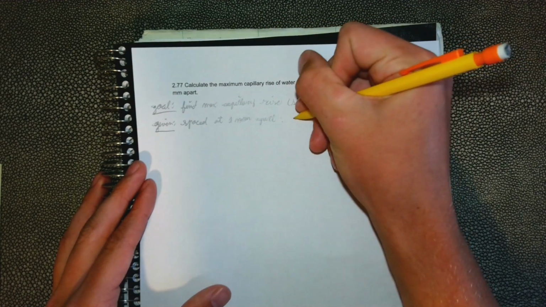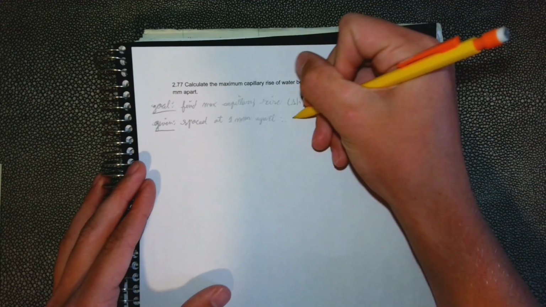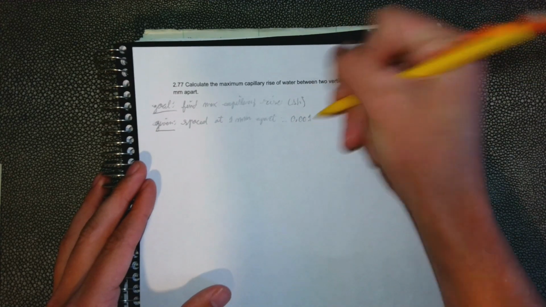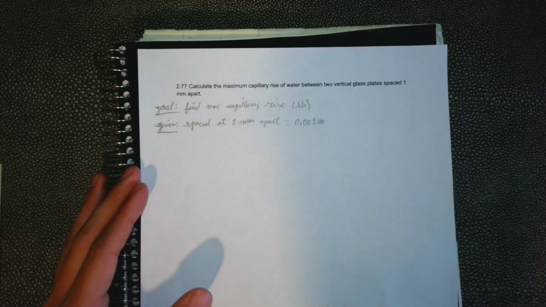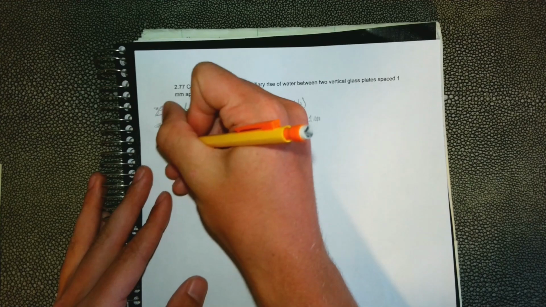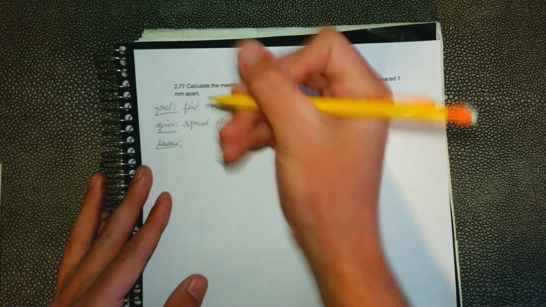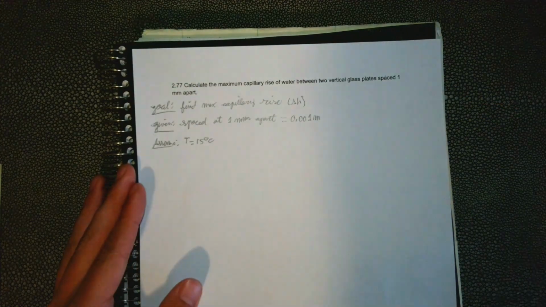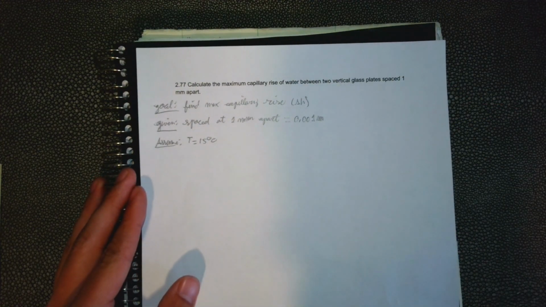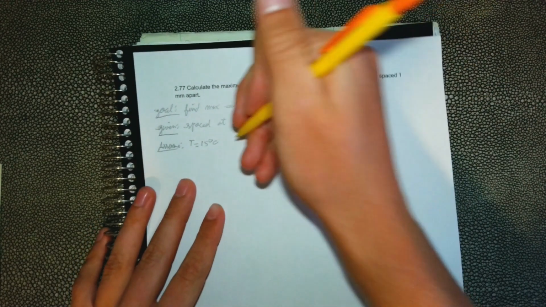That equals, if we convert that to meters, divided by 1,000. We're going to have to assume the temperature of the water, since it doesn't give us one. We're going to assume it is 15 degrees Celsius because we're going to need to know the specific weight, and this is a problem dealing with surface tension, so we're going to need to know the surface tension as well. Let's write that down because we'll need it later.